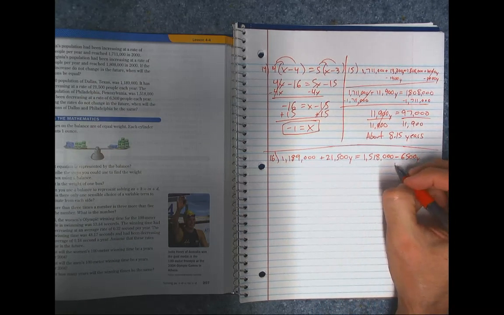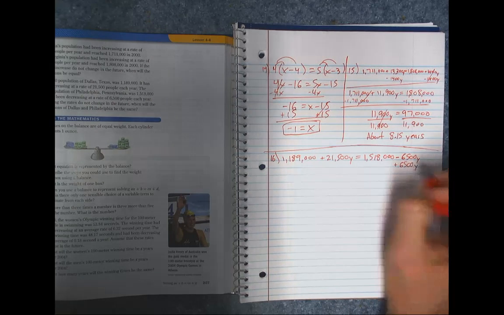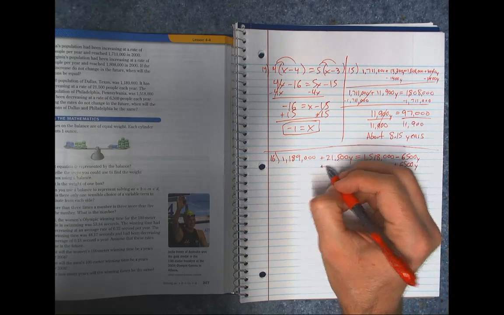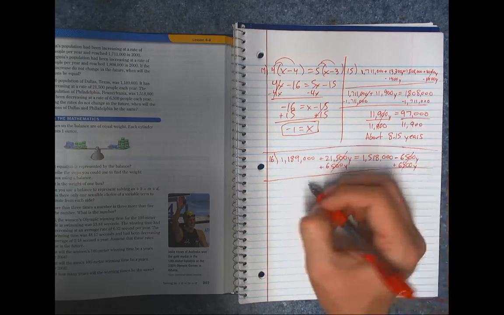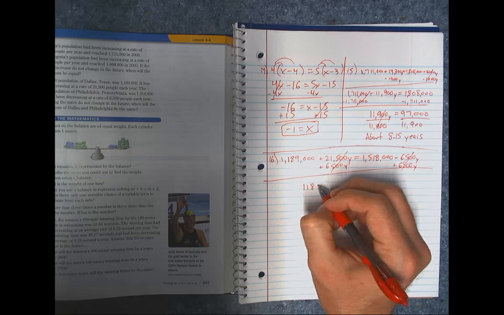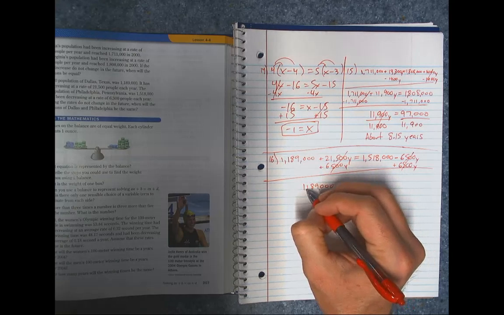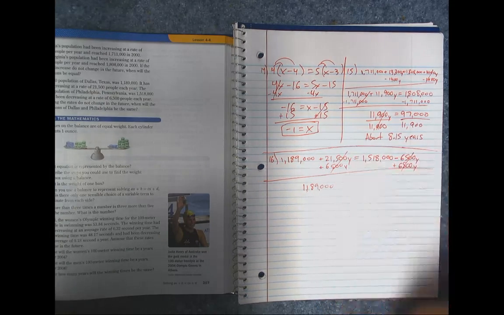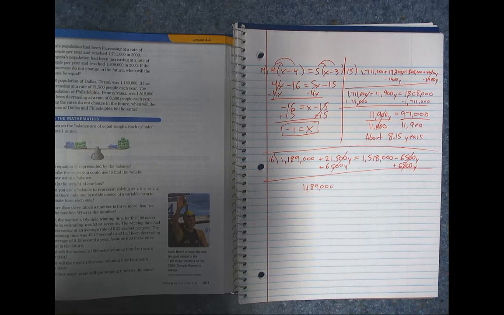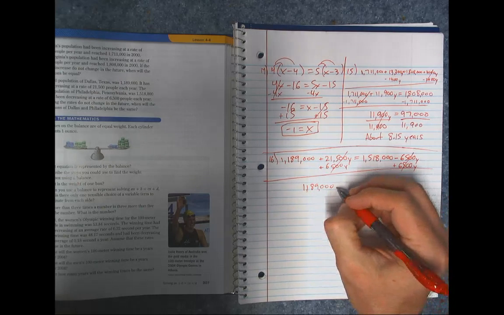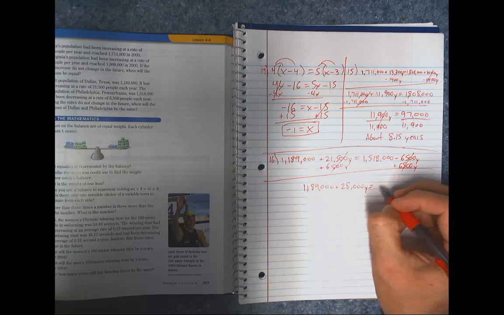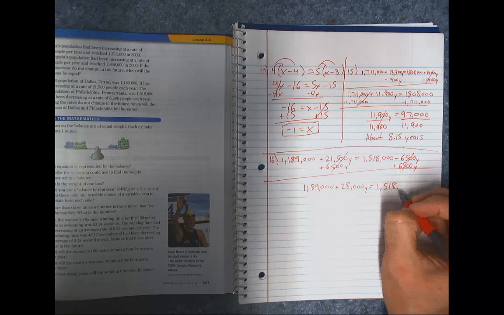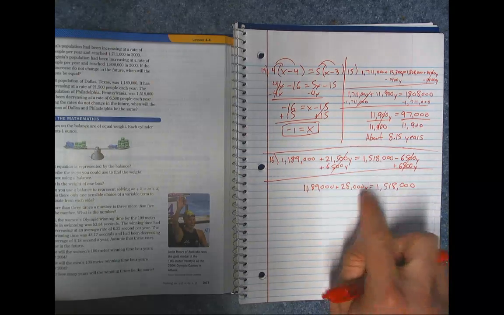I've got this, so I'm going to add 6,500y because it's the smaller of the two. So I still have this. Okay, this gets added, 21,500 plus 6,500. That's 28,000y. And now I've got a single y.